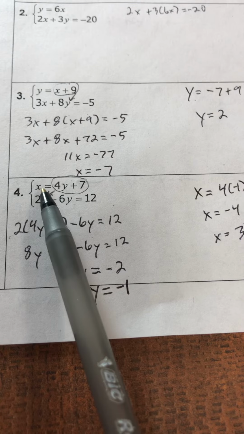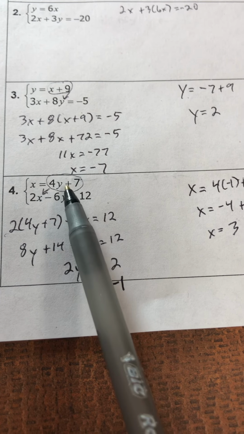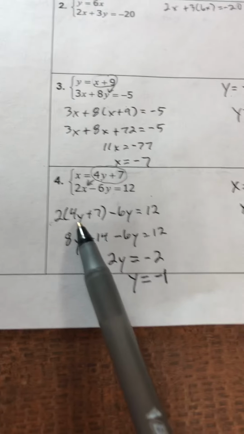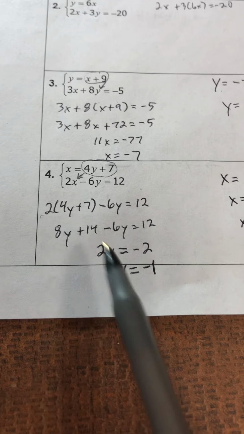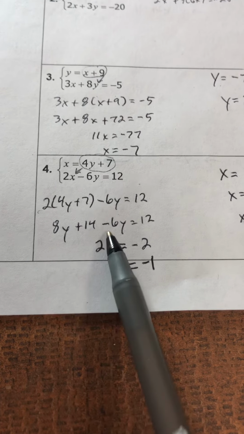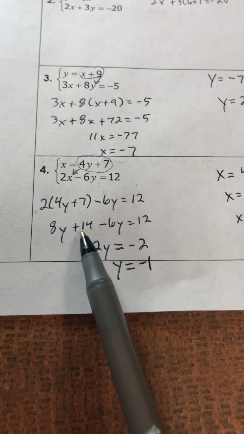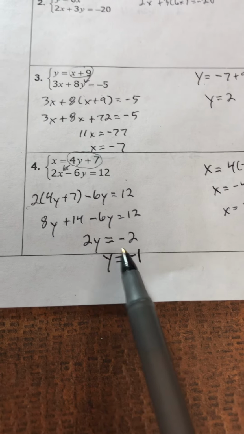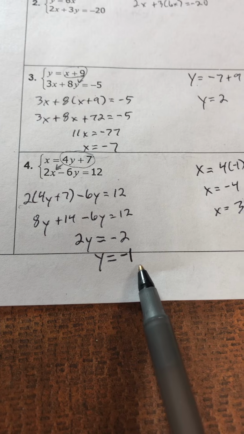Okay, this x amount is 4y plus 7. I just plug that in for my x amount, right? I use the distributive property. I combine my like terms, and I also subtracted 14 from both sides. I end up with y equals -1.